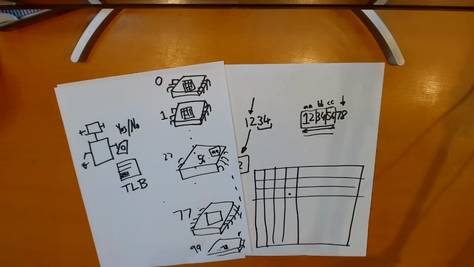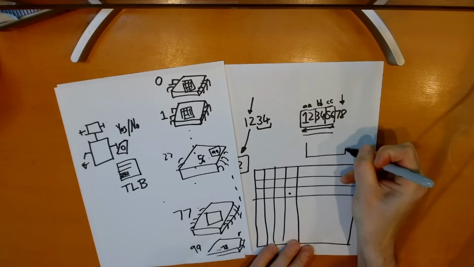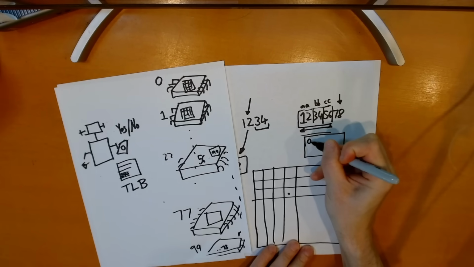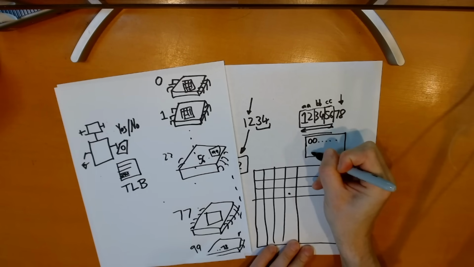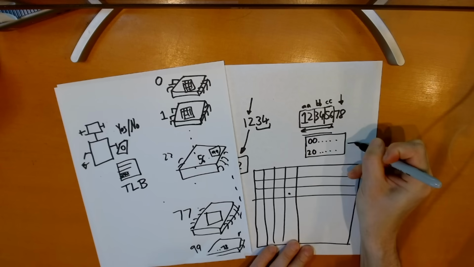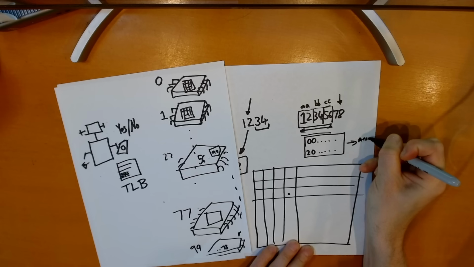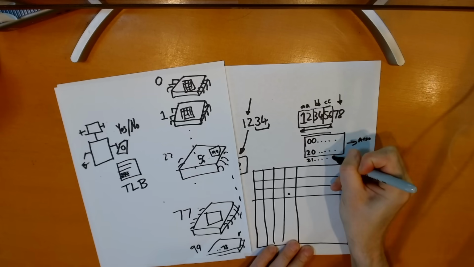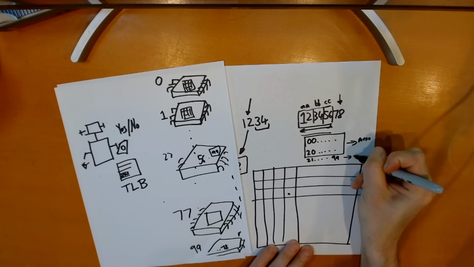So, for example, if my computer, I've decided in my operating system that addresses 00 all the way up to 20 correspond to memory somehow, but addresses 21 through to 99, there's just nothing there.